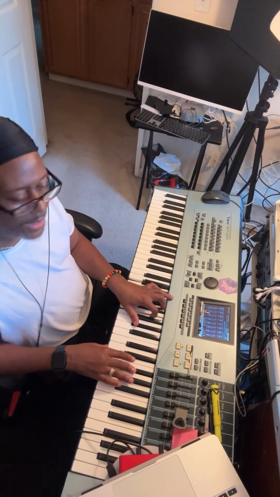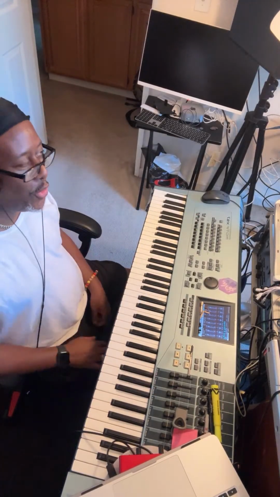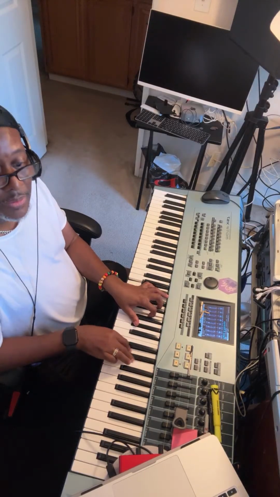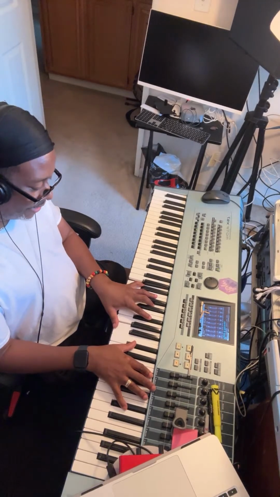And then we have a B flat 13, 9, flat 9. And all the moves right there. If I was on the organ doing that, that would be like crazy. All right, E flat major 9. Let's get to 13.